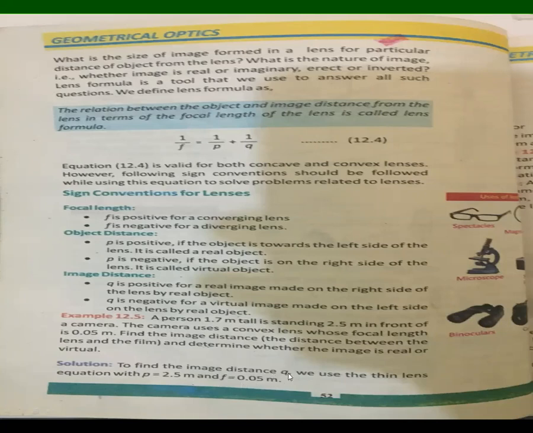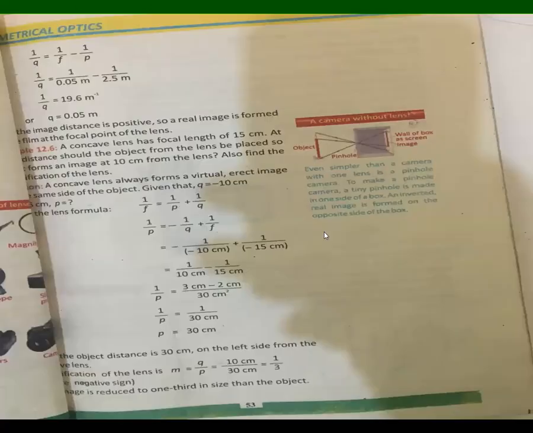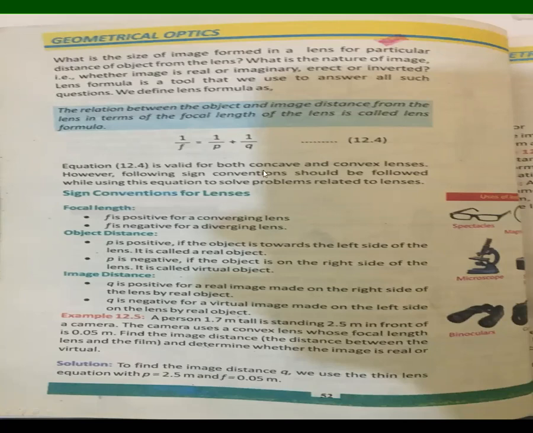To find the image distance q, we use the thin lens equation, where p is equal to 2.5. The object distance p is 2.5 meter, since the person is standing 2.5 meter in front of the camera. Our focal length is 0.05. I arrange the formula to separate out 1 over q. Going back, 1 over f is equal to 1 over p plus 1 over q. Since we want to find 1 over q, taking 1 over p to the other side, it becomes 1 over f minus 1 over p.